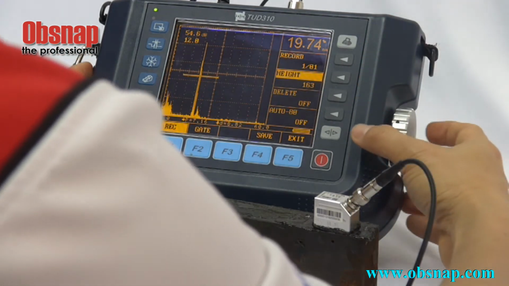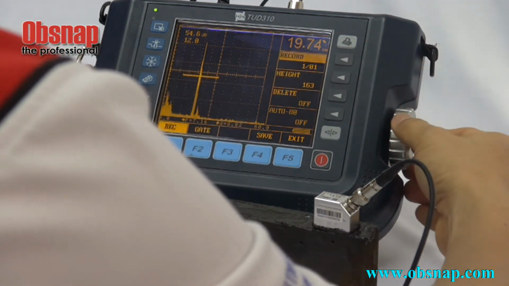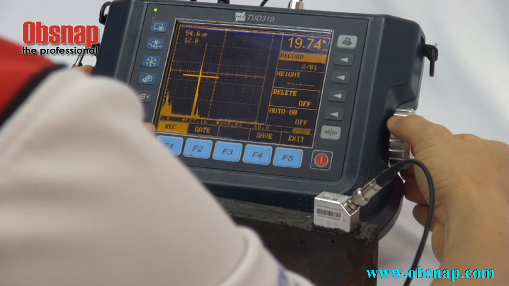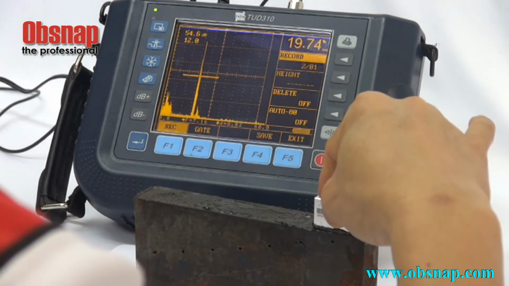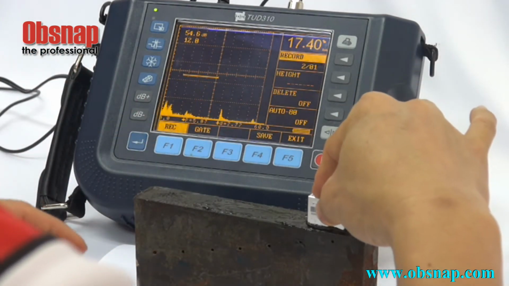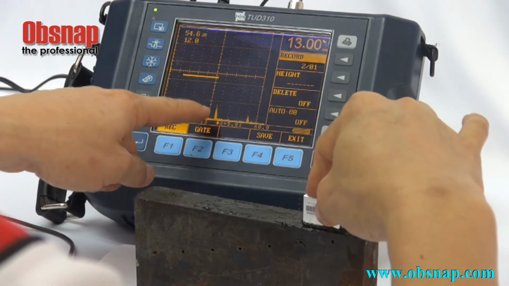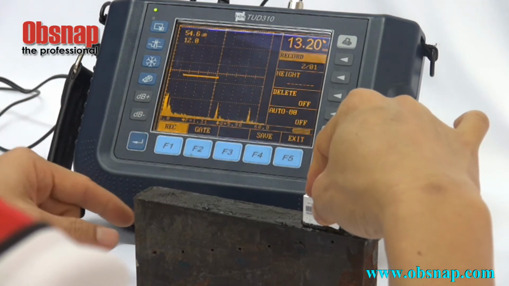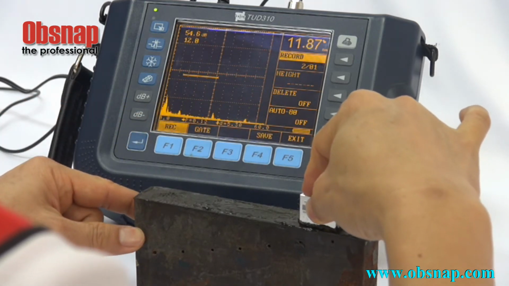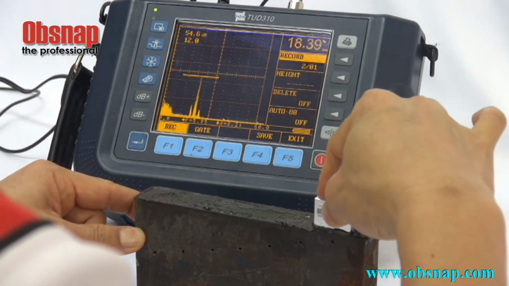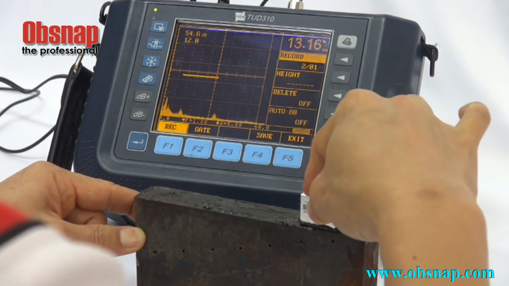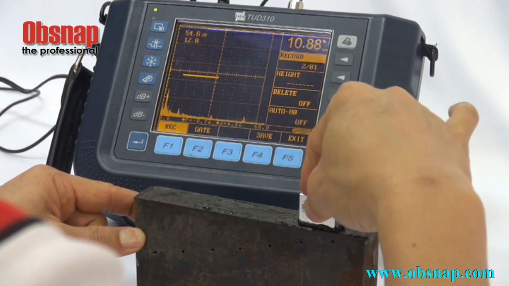Okay, now let's go for the second point. First, we need to go for the second. All right, and we need to look for the second point. Okay, now we have got it. This will be the second point that we want. But the important thing is to get the maximum amplitude, and it's going to take some practice and patience, especially.